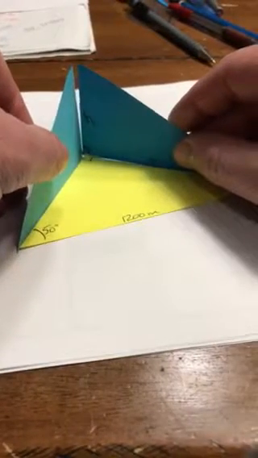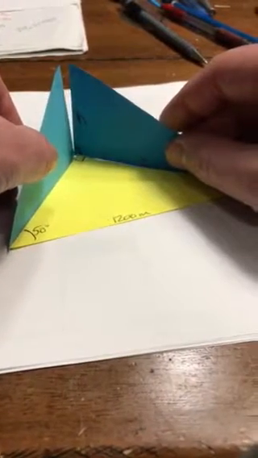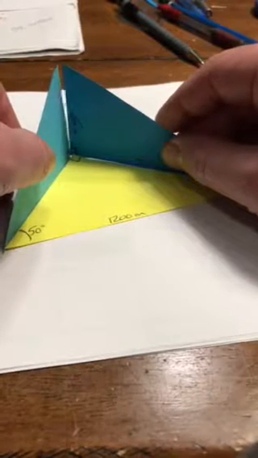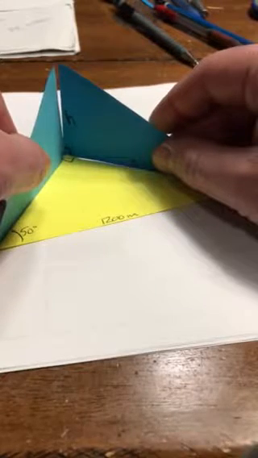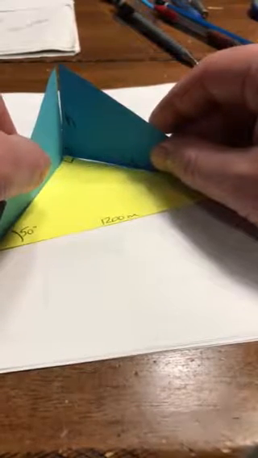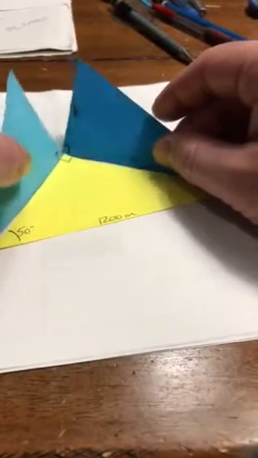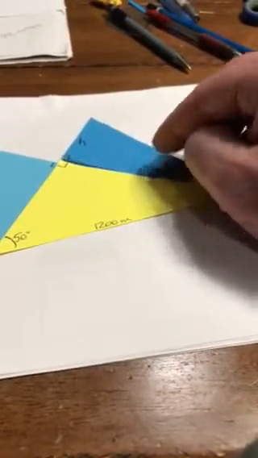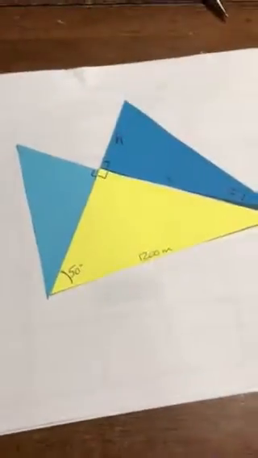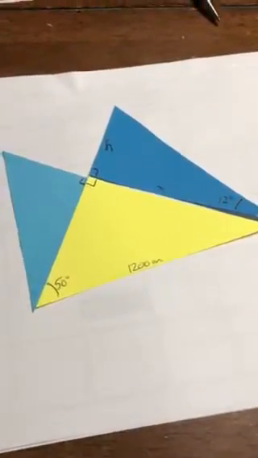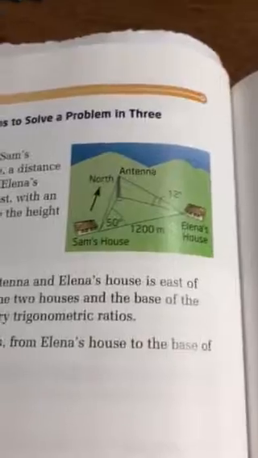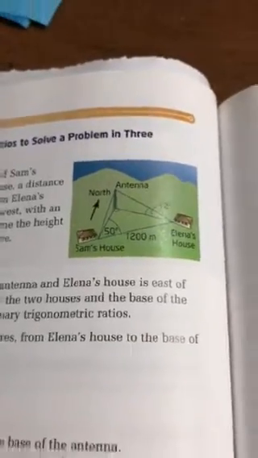Okay, so you can see in my illustration that the height of the antenna is actually the height of these blue triangles, so I've labeled it with an H. The yellow base triangle, you can see the 1,200 meters along the one side and the 50 degrees as labeled in the original illustration. Well, all I have to do is lay these triangles flat and I can see a two-dimensional illustration of this three-dimensional problem. Okay, there's my three triangles. There's the three triangles in the illustration. All I've done was lay them flat.